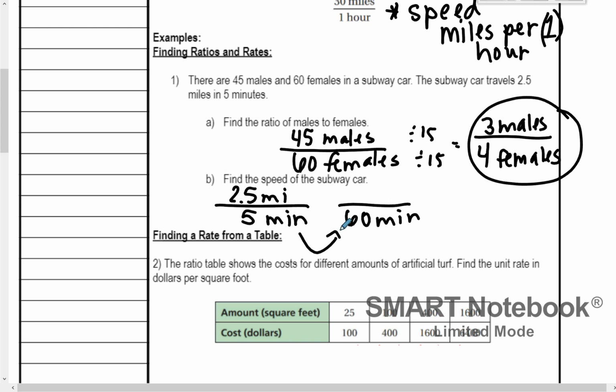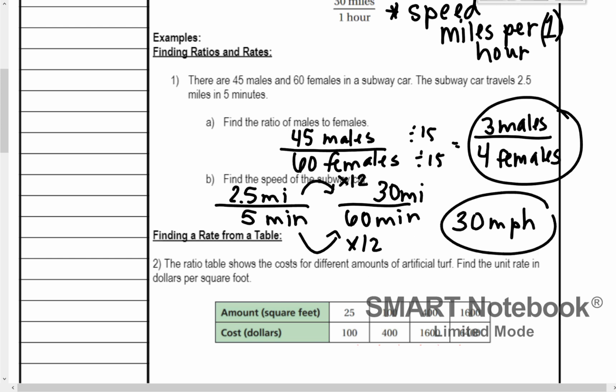We take 5 to get to 60, we do times 12. Whatever we do to the bottom, we have to do to the top. 2.5 times 12 is 30 miles. Therefore, the speed would be 30 miles per hour.